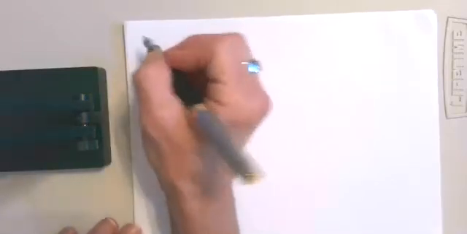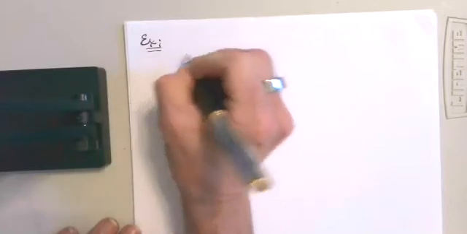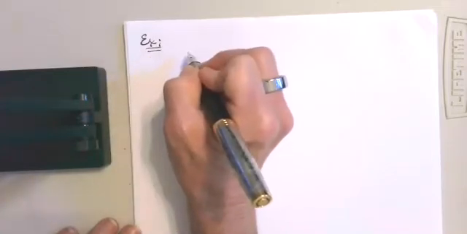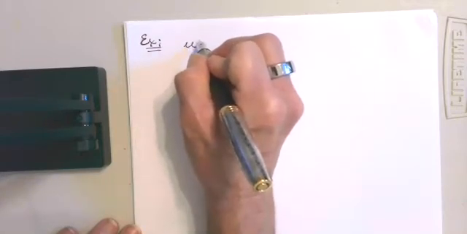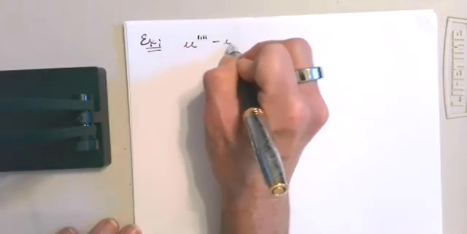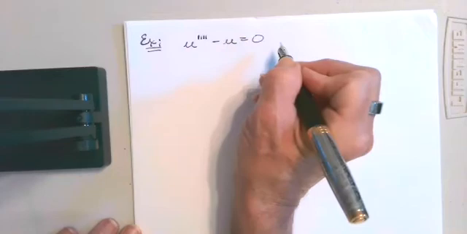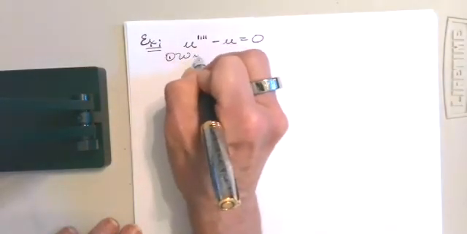All right, so now I want to look at another example where we have a higher order equation. We're going to start with the fourth derivative of u minus u equals 0. Okay, and I want you to write it as a matrix system.